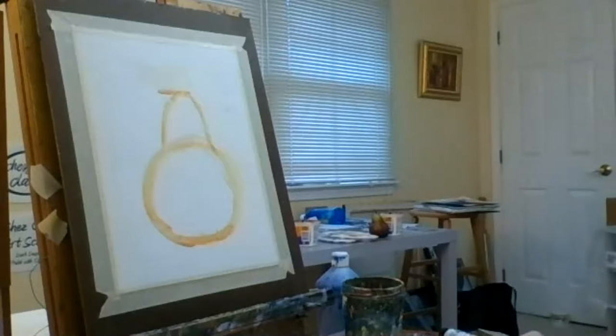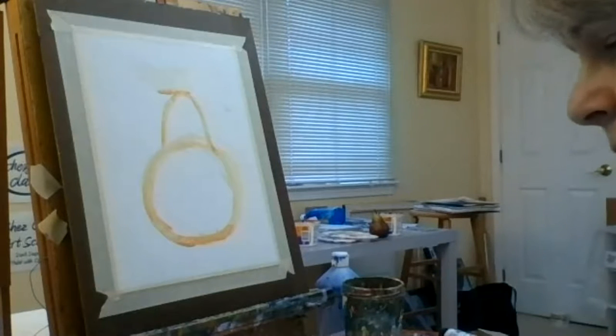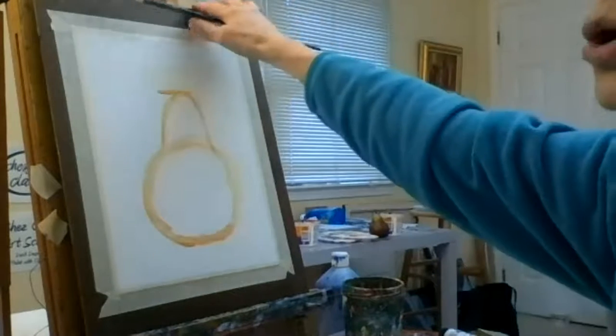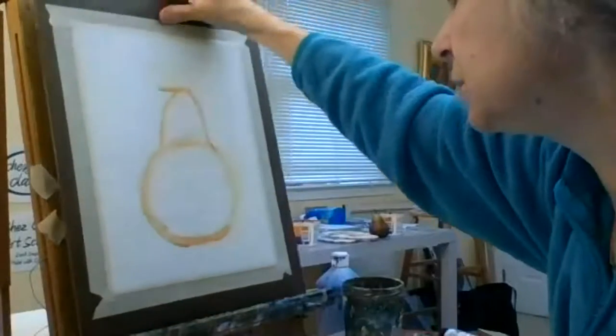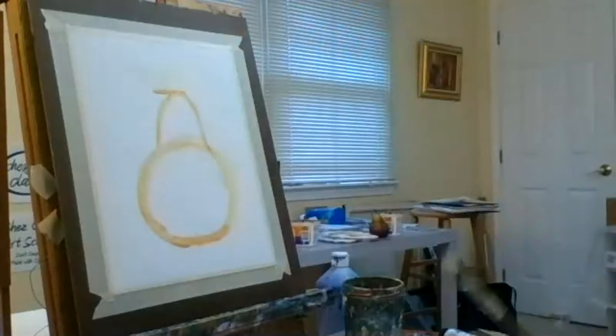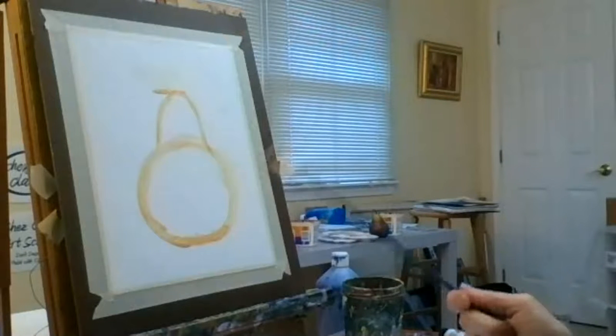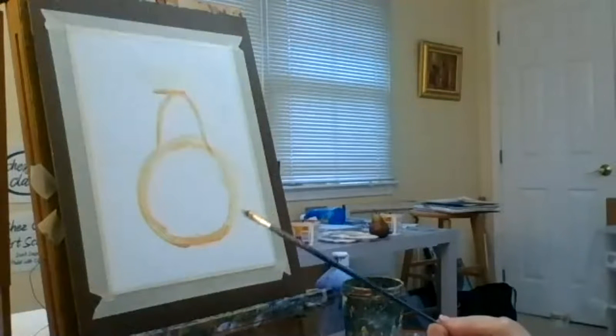Because I didn't put any kind of medium in my color, it's easy to do. When I do this, there's a little bit of a tinge of color here, but it won't bother me. Eventually, this will be all covered up, so it doesn't matter. Now's my chance, so I've done an initial drawing, and I can see that this is not quite the shape that I would like.